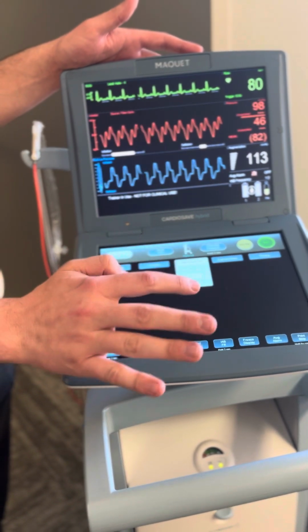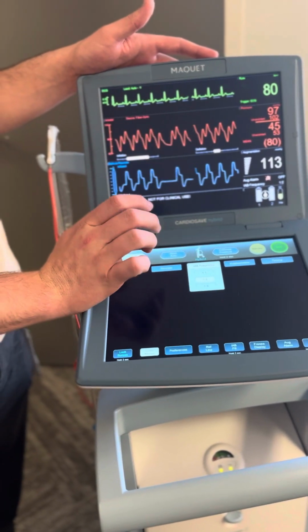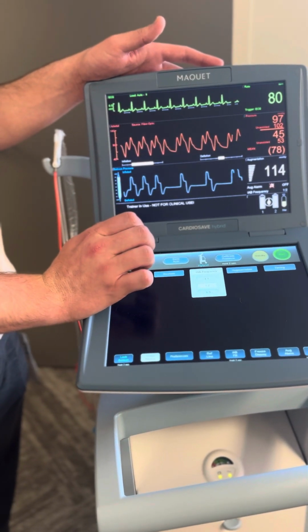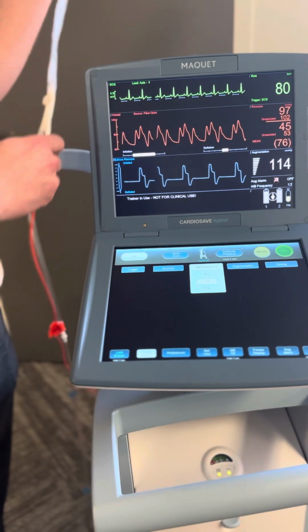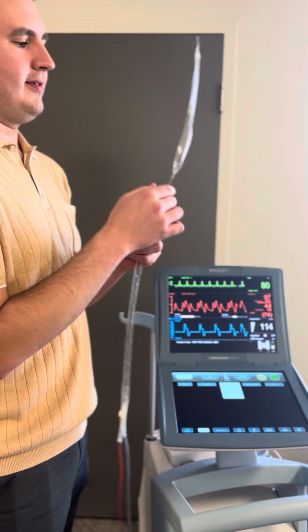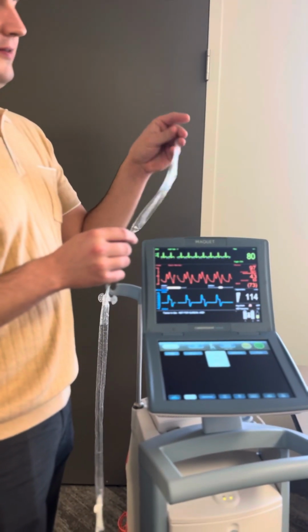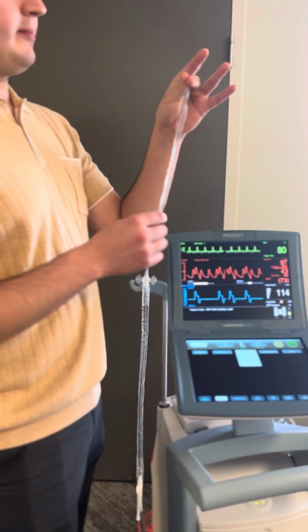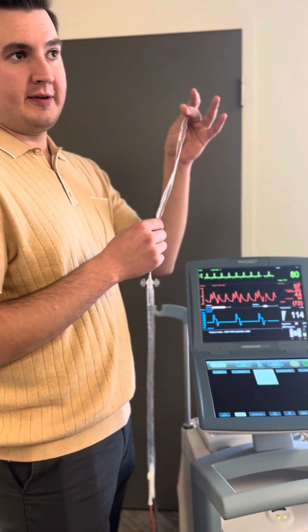If we changed to 1-to-2, you can see the waveform's going to change. Now every other beat is going to get an inflation and deflation, and it slows down too. And then even with 1-to-3. 1-to-3 and 1-to-2 can be like weaning modes, trying to get a patient off of this.